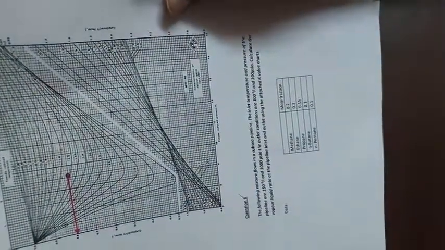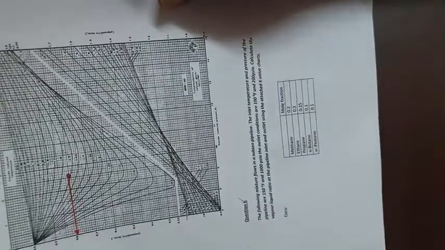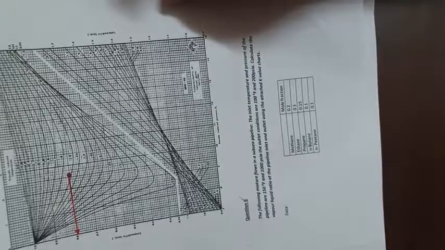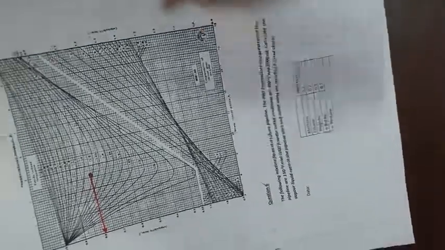So, and now about question number 6. Question number 6 also asks to calculate vapor pressure and vapor liquid ratio at the pipeline inlet and outlet using the attached K value chart. Okay, the K value chart is okay.